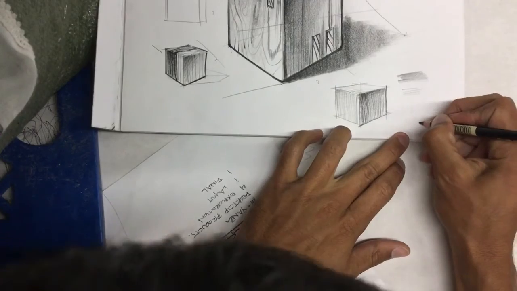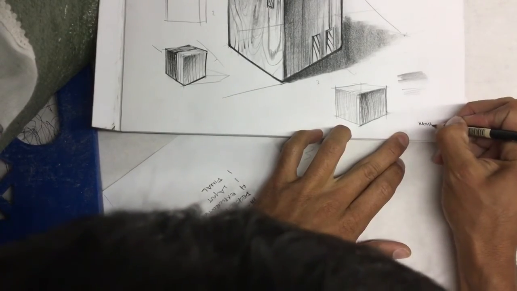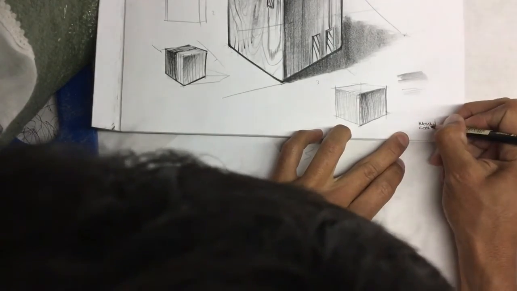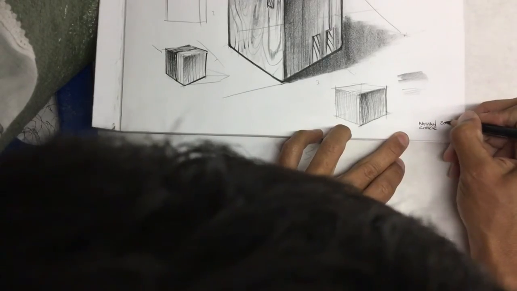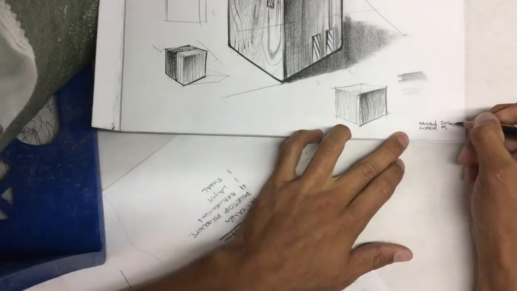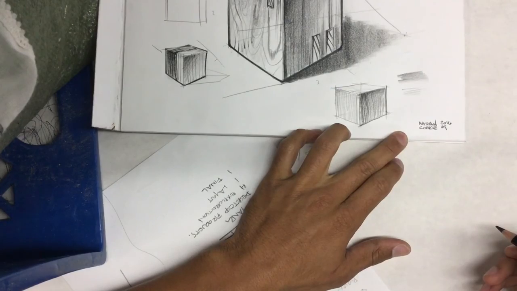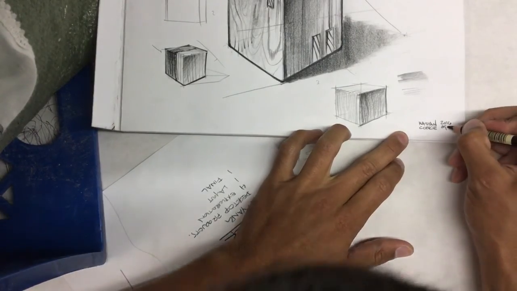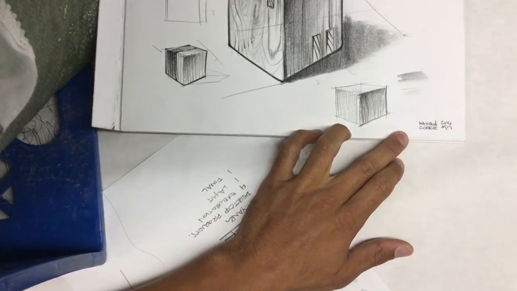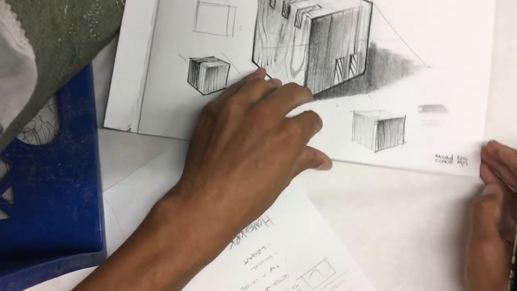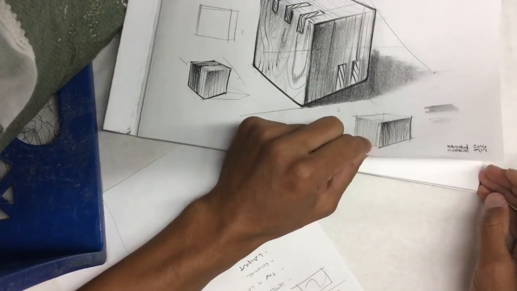Always sign your work, date your work. What is today? The 20th or the 19th? 19. Thank you all. Except for whoever said 20. Signed and dated.